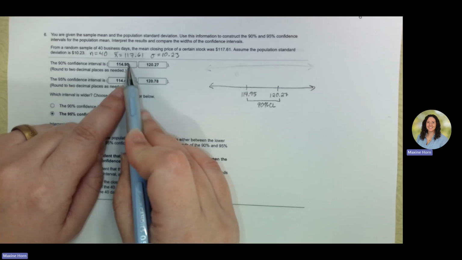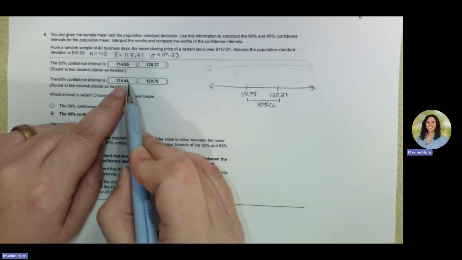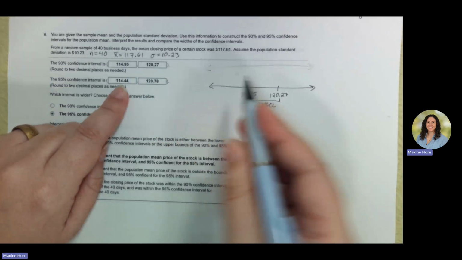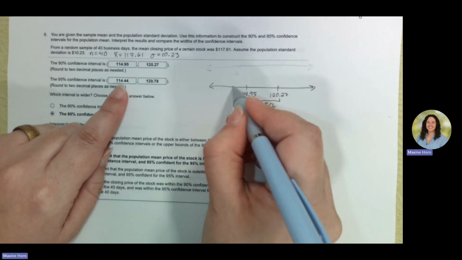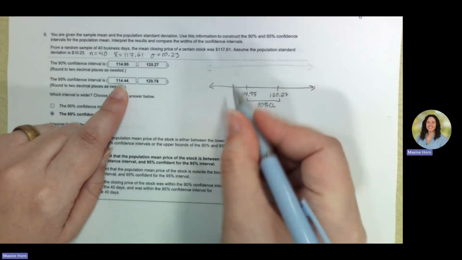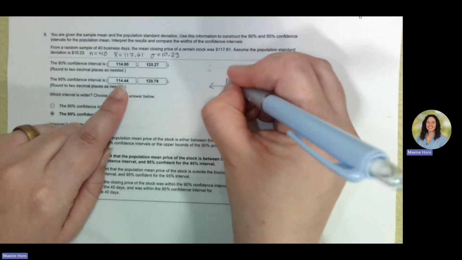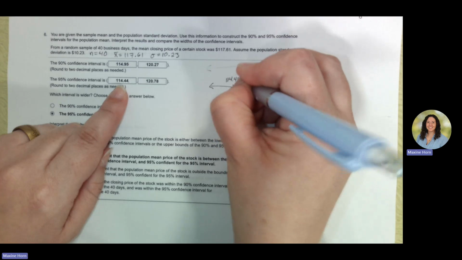Well, that's a lower number, right? Would you rather be given $44 or $95? 95 is higher than 44, right? So 114.44 is to the left. Again, this is not to scale, but it's to the left. This is 114.44. Okay, so now we're going to compare these.